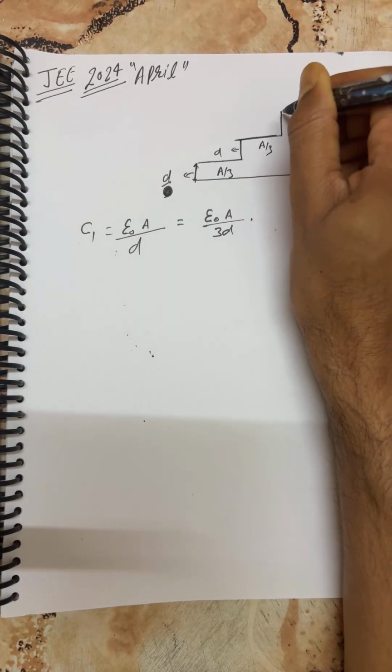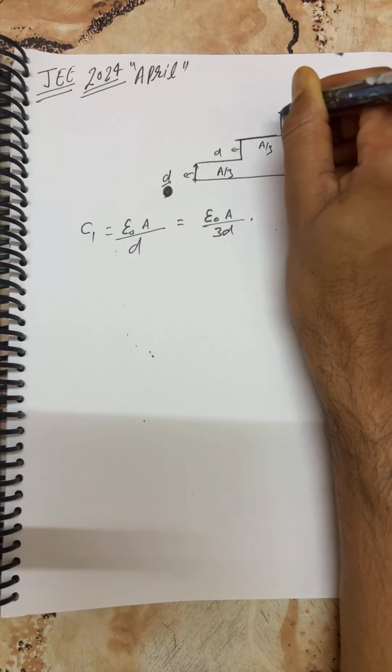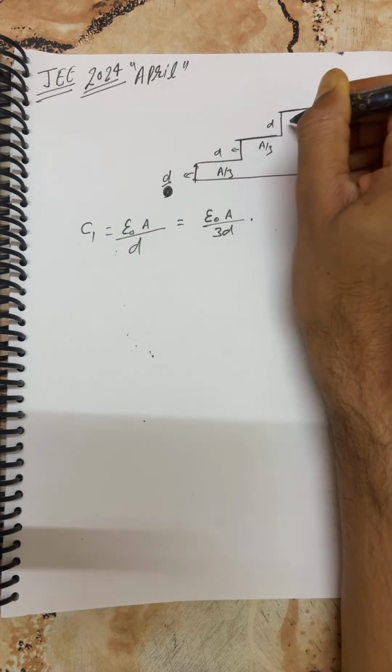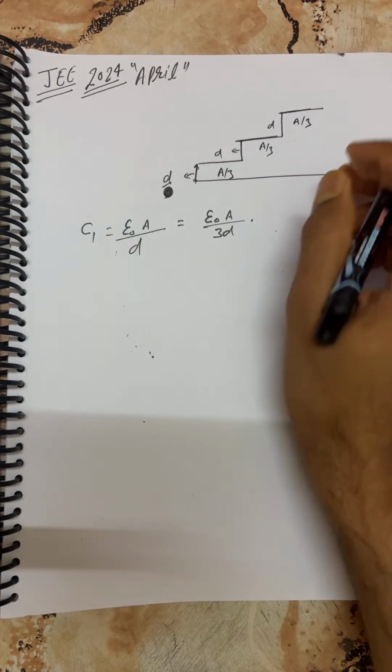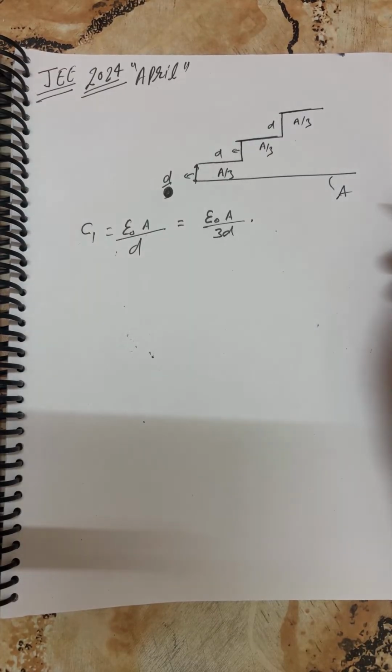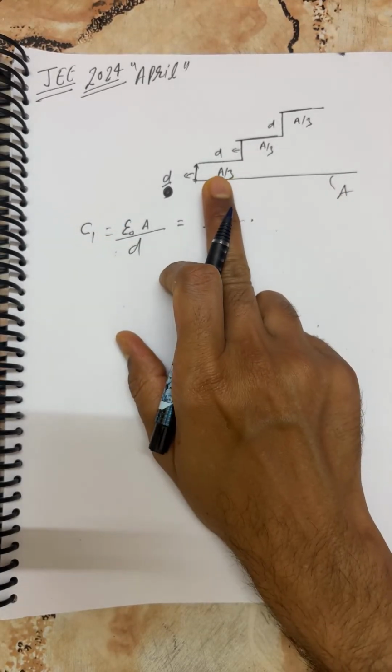Again, students, this is C, and this is D here. This is A by D, and this is A by 3. So the total plate area mentioned here is A. So this is how I found C1 here.